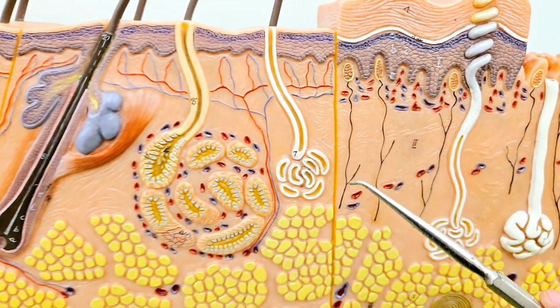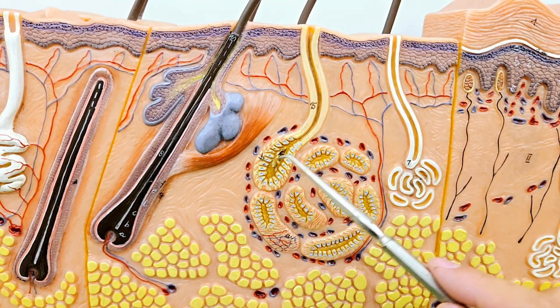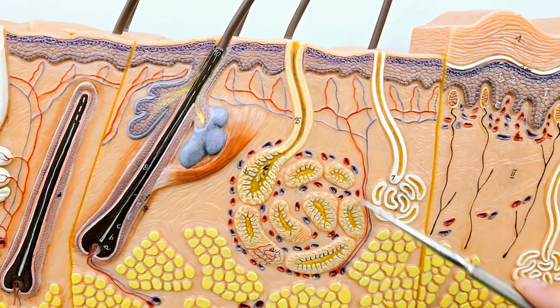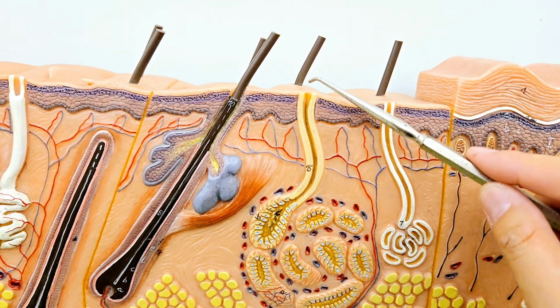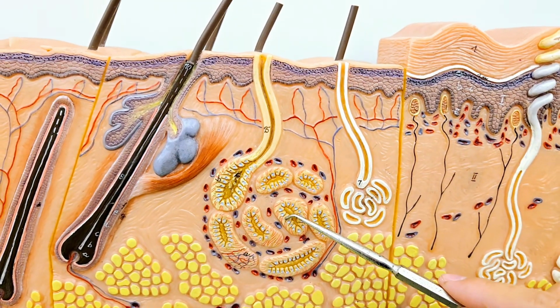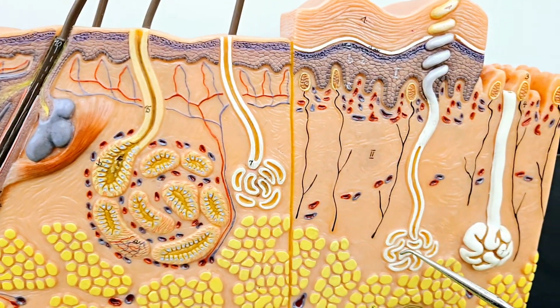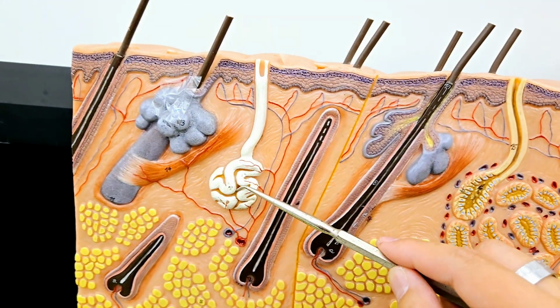Then you have the sweat gland, or the fancy name for it, the sudoriferous gland. The sudoriferous gland is this big one right here with the duct that leads to the surface of the skin to sweat. So either this big one or any of these white ones are also sudoriferous or sweat glands.